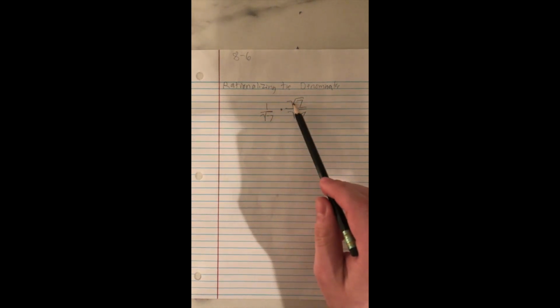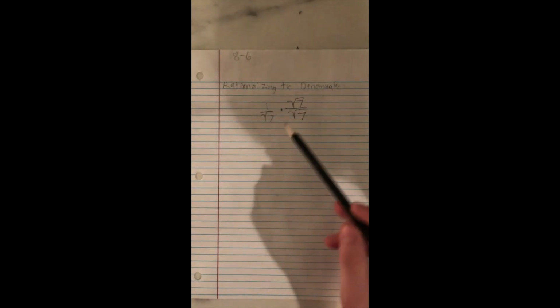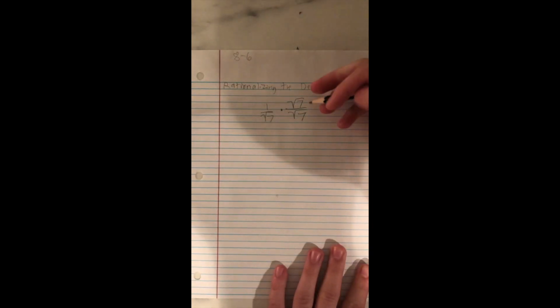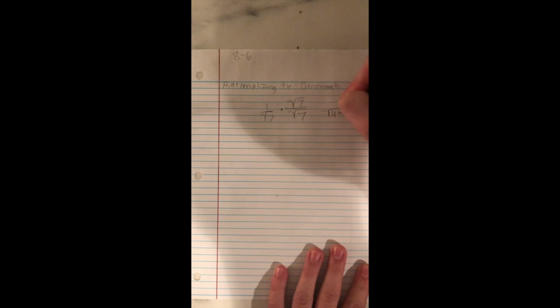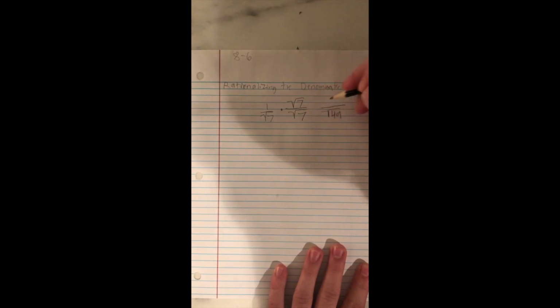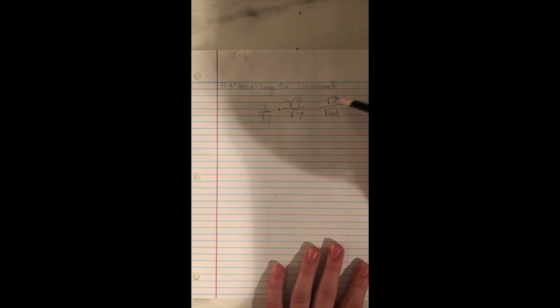The square root of 7 times the square root of 7. So the denominators multiply by each other and the numerators are multiplied. The square root of 7 times the square root of 7 is the square root of 49, which is the denominator, and then the square root of 7 will be the numerator, and you can simplify this as the square root of 7 over 7, because the square root of 49 can be simplified as simply 7.